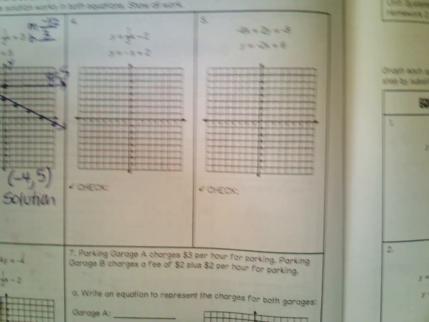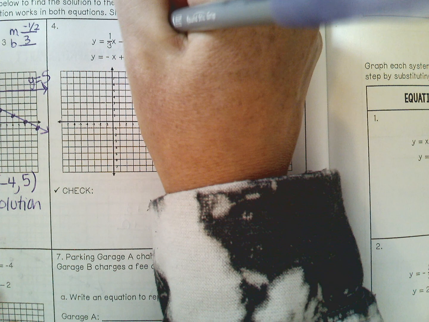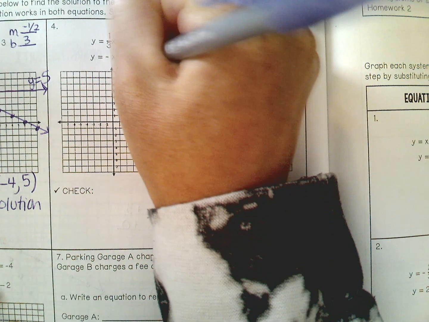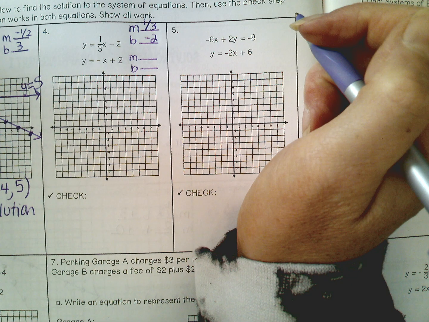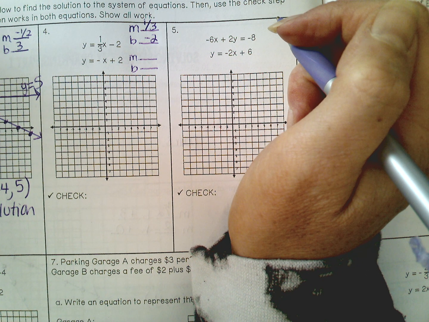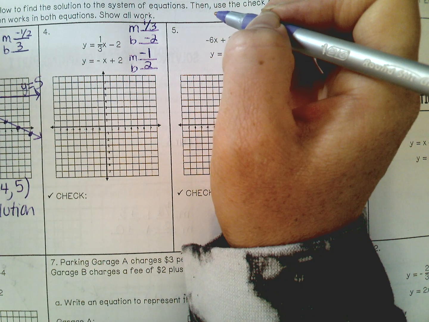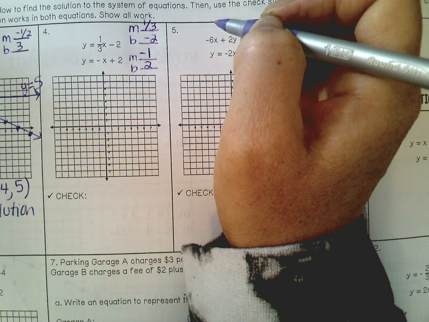Let's take a look at number 4. I want you to identify what is my m, what is my b for each of these equations. My m for the first equation, my slope, is 1/3. My y-intercept is -2. For the second equation, my slope is -1. My y-intercept is 2.